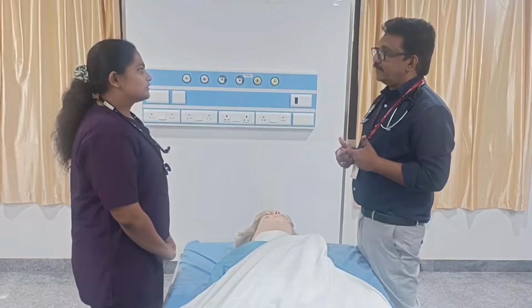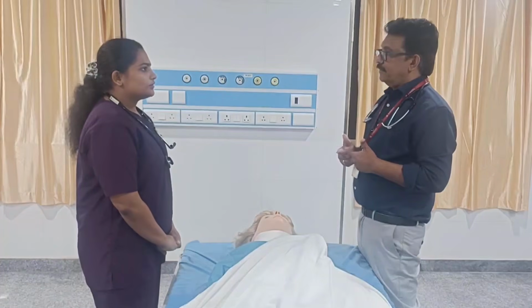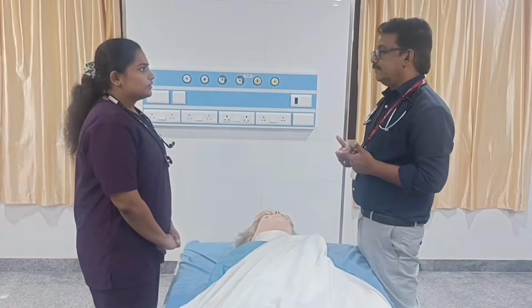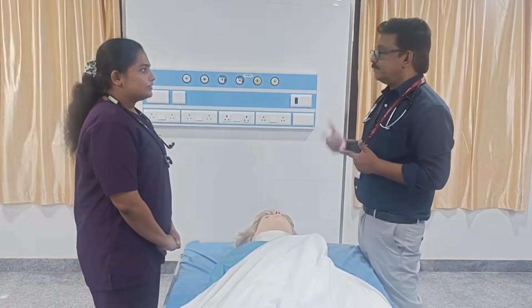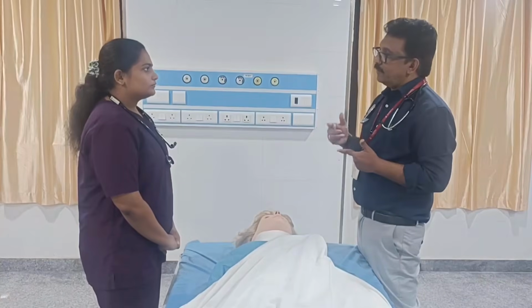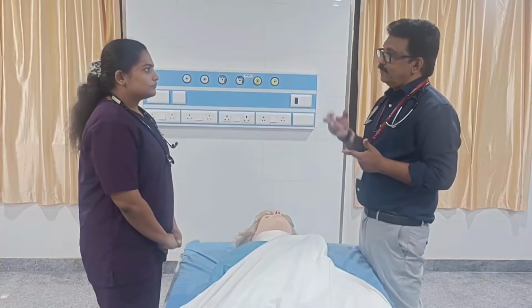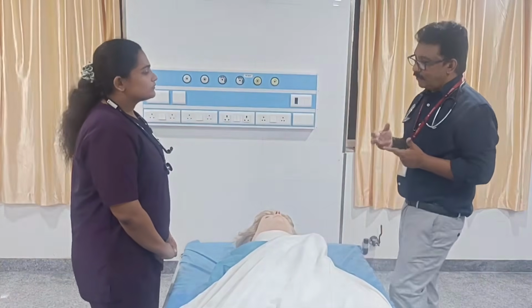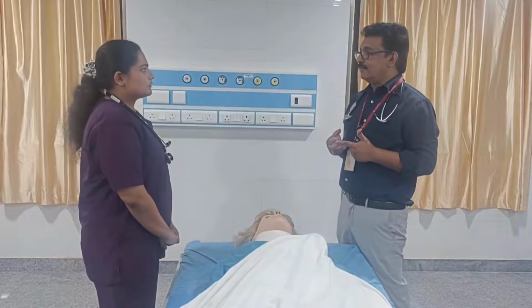Okay. Spironolactone, what is the action? What type of diuretic is it? It is a potassium sparing diuretic. Okay. So we have to give a potassium sparing diuretic. At the same time, it is a what hormone it can block?